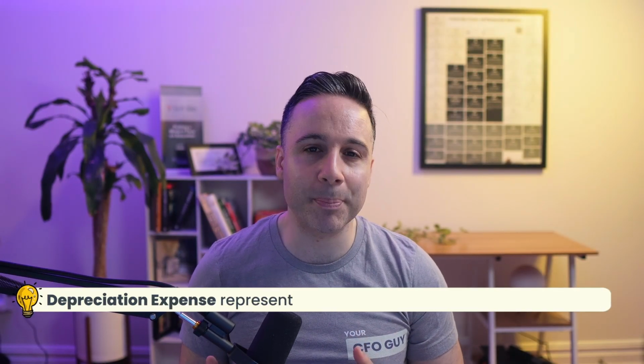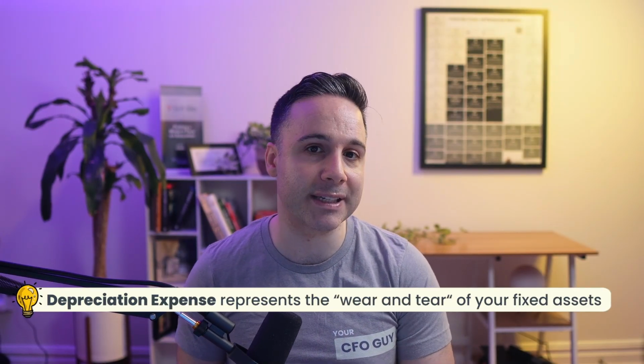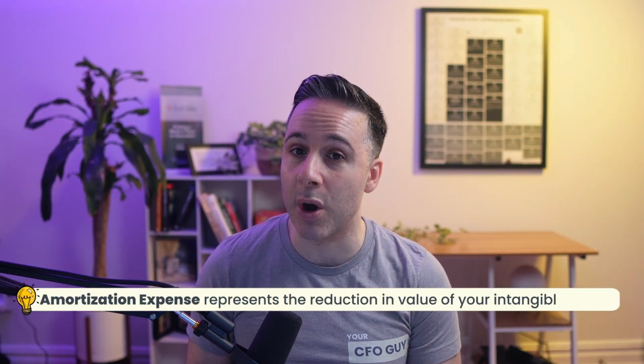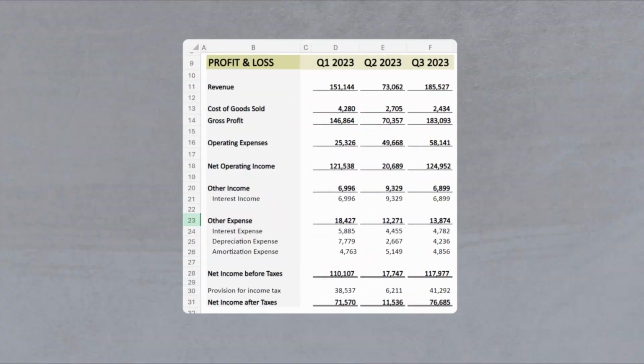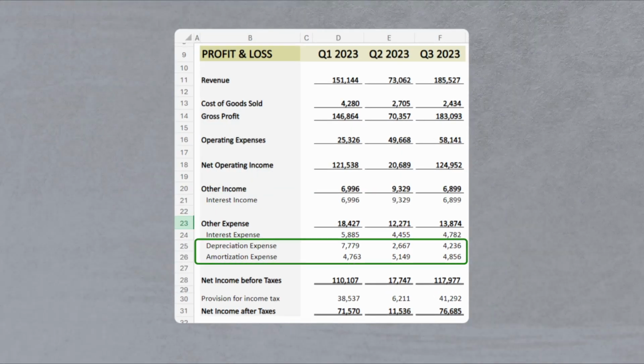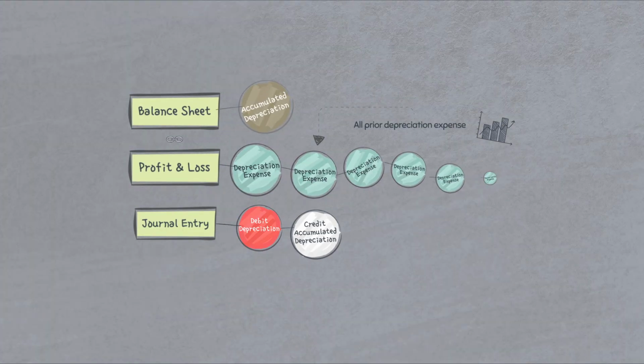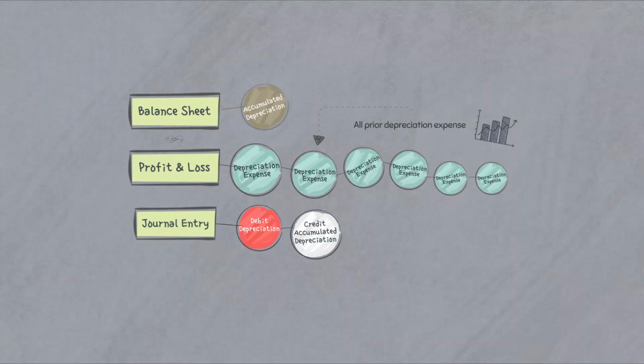Depreciation expense represents the wear and tear on your fixed assets. Amortization expense represents the reduction in value of your intangible assets. And both of these accounts are on the profit and loss, but they get accumulated onto the balance sheet. So accumulated depreciation just represents all of the prior depreciation amounts from the profit and loss.